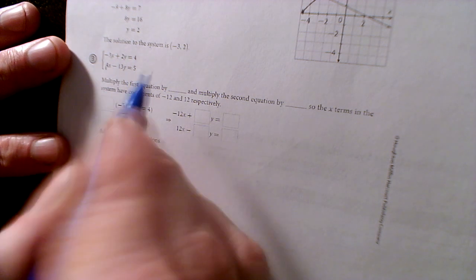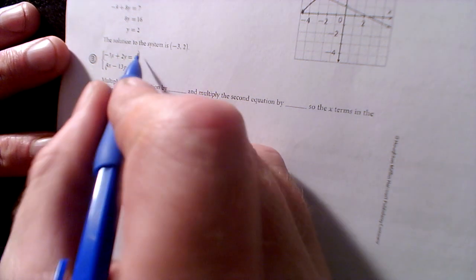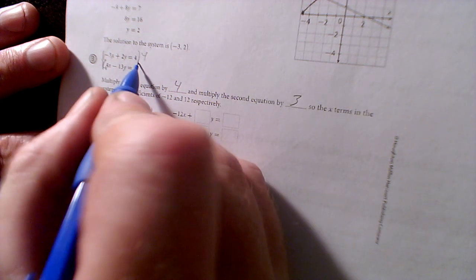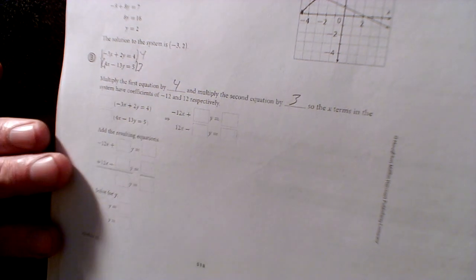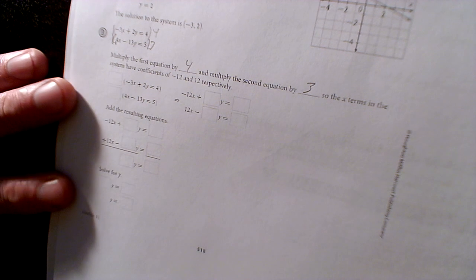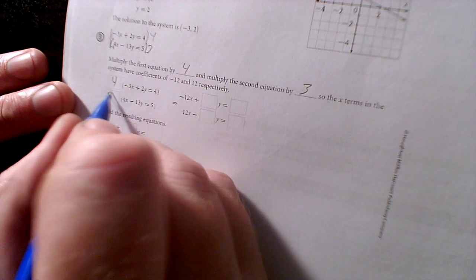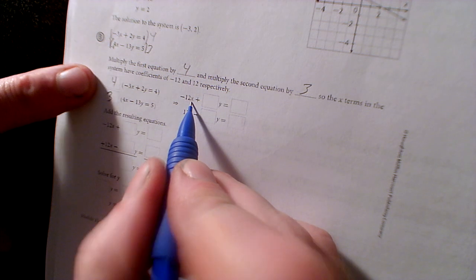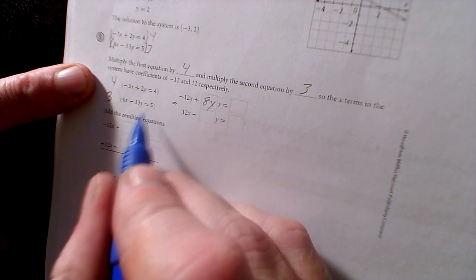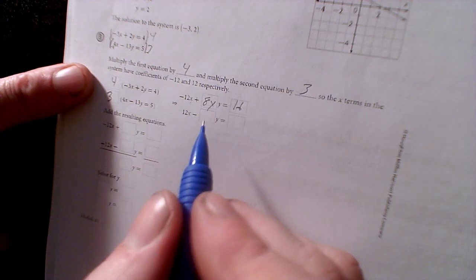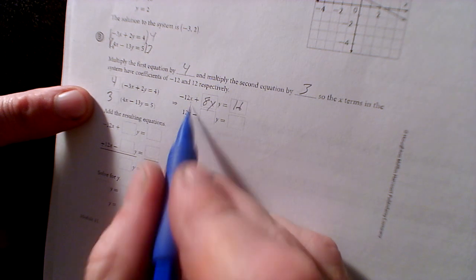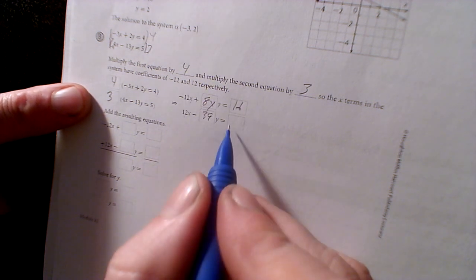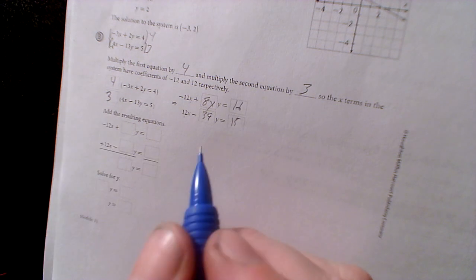If I multiply the first equation by 4, this whole thing by 4, and the second equation by 3, this entire thing by 3, I'm going to get x's that are opposite coefficients. So 4 times negative 3x is negative 12x. 4 times 2y is 8y. 4 times 4 is 16. 3 times 4x is 12x. Look, they're opposites. 3 times negative 13 is negative 39y. 3 times 5 is 15.